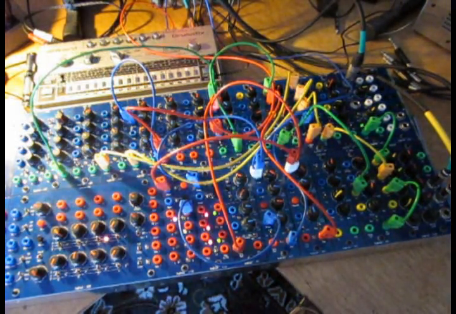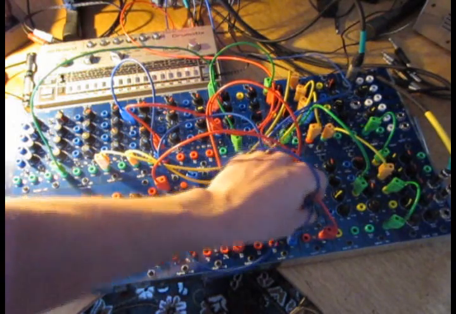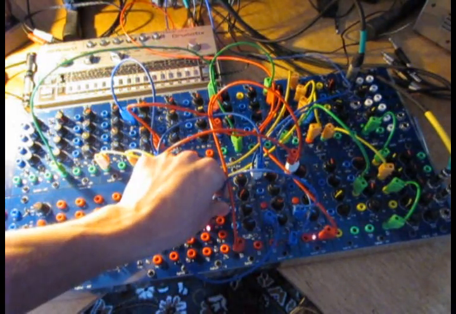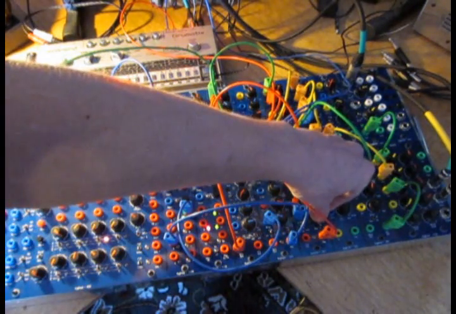And then take another one from here and plug that into the second envelope's decay time.